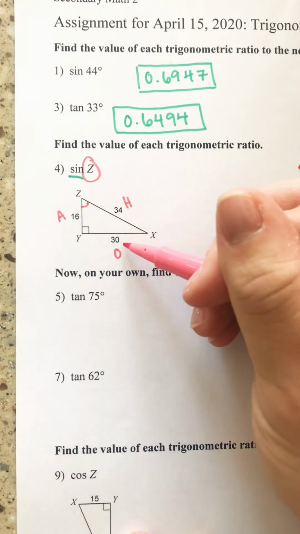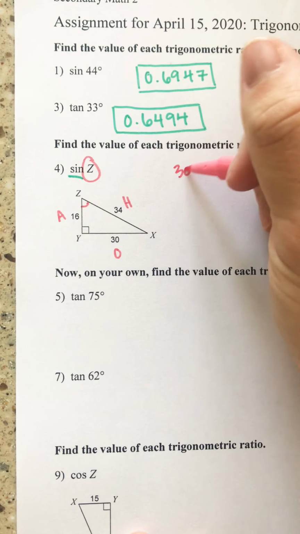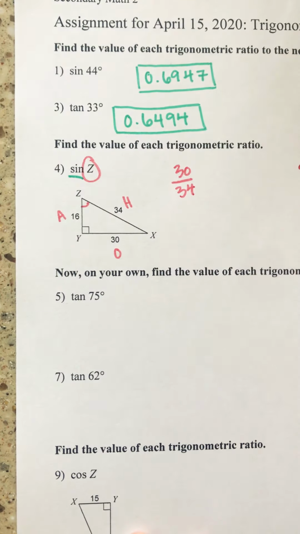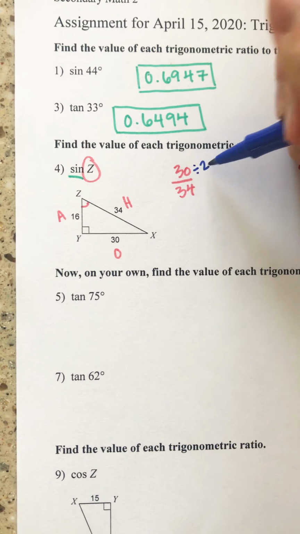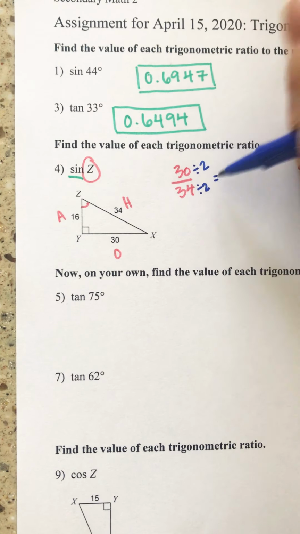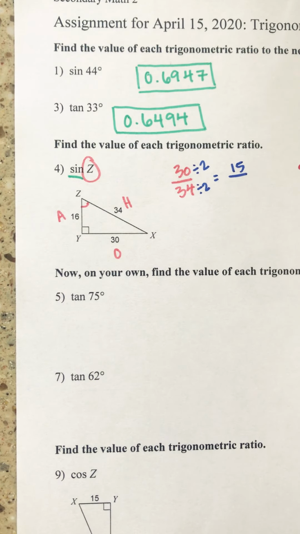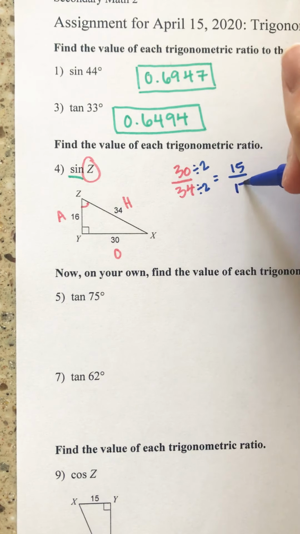So my opposite is 30 over my hypotenuse, 34. I can go ahead and reduce this. I know that 30 and 34 are both even numbers at least, so I can divide them both by 2. And that would give me 15 over 17, I believe. 34 divided by 2, yep, 17.